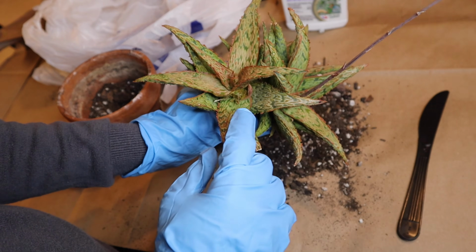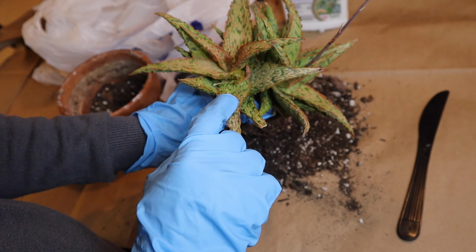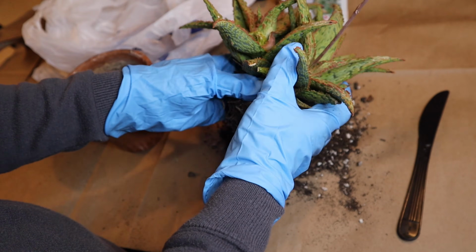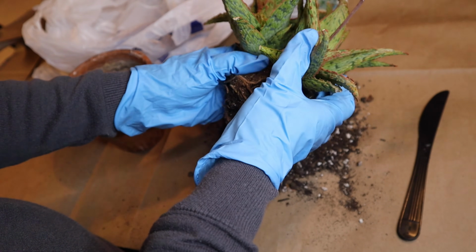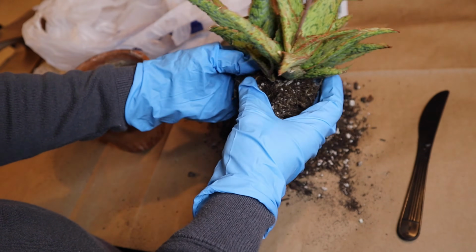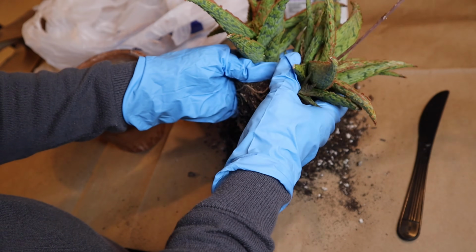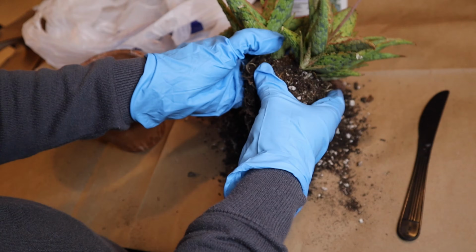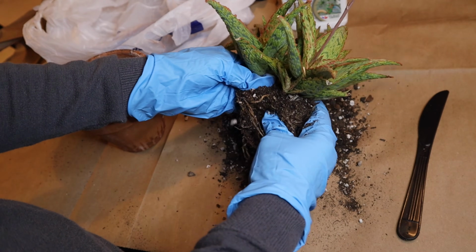I am not even going to try to save this plant that I can see is already infected, but I am considering saving the others, because I am hoping that maybe it is only this one aloe that is infected.